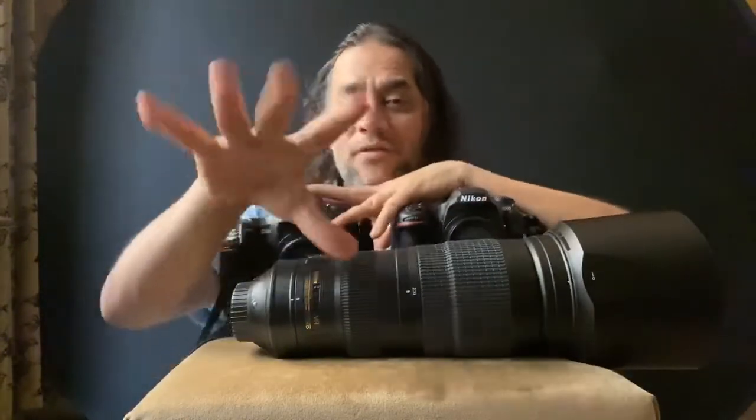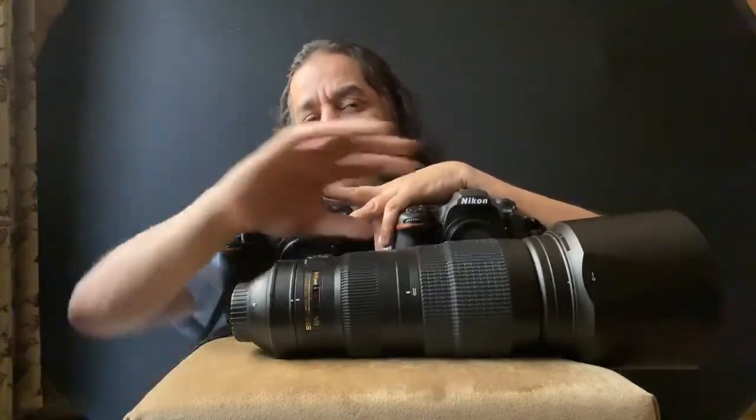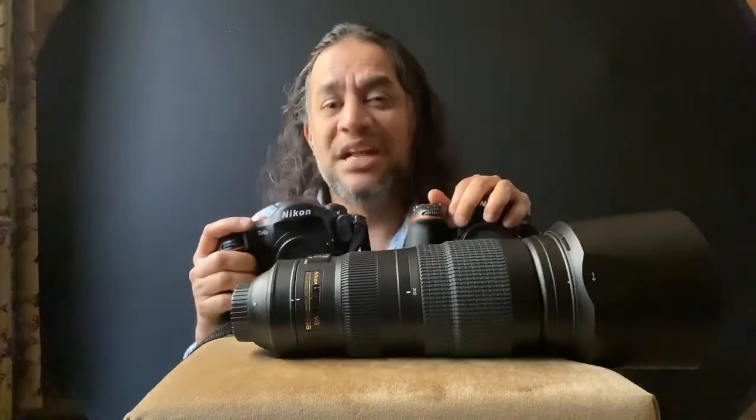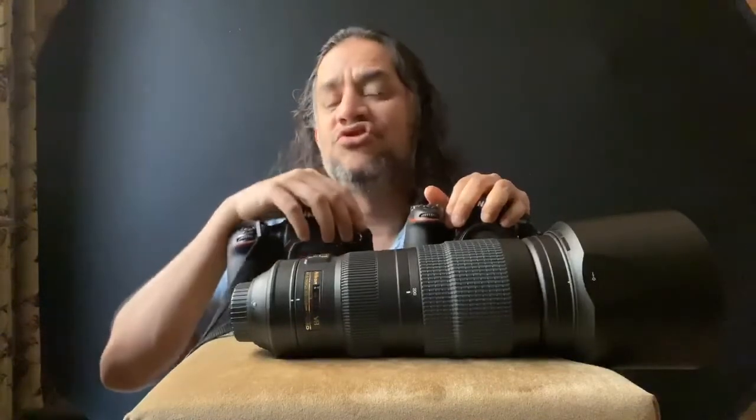Once you acquire the focus, which is the lens job, after that the camera body takes over and starts tracking the subject in the viewfinder. So autofocus acquisition is a lens characteristic, autofocus tracking is the camera body's.